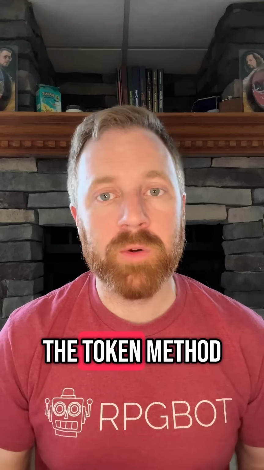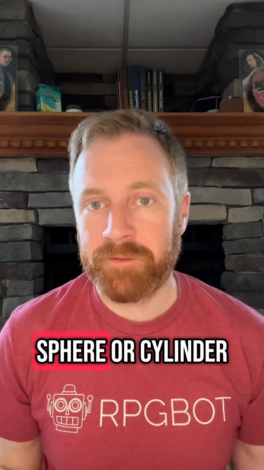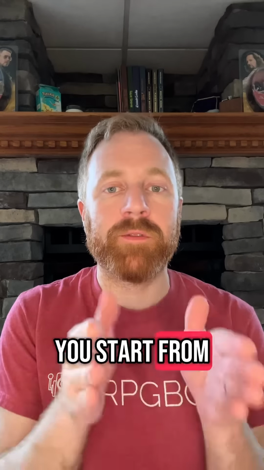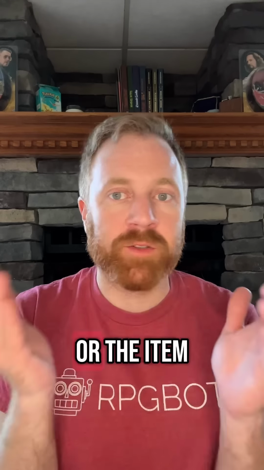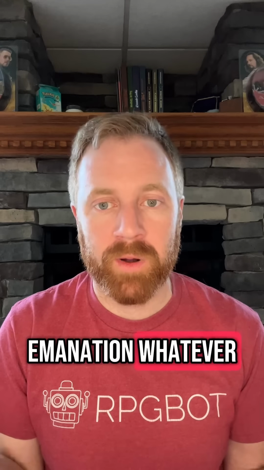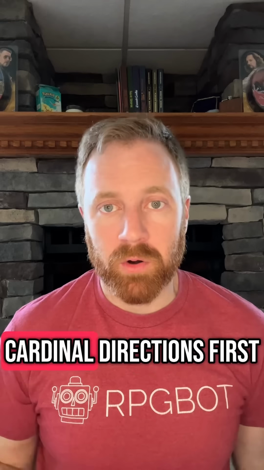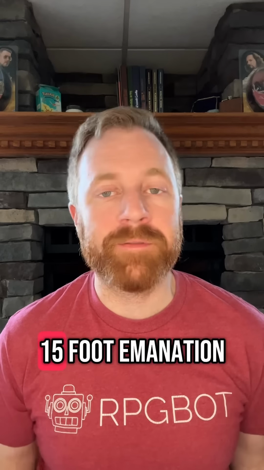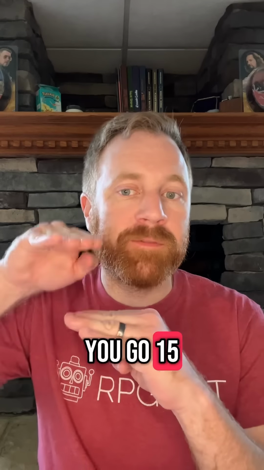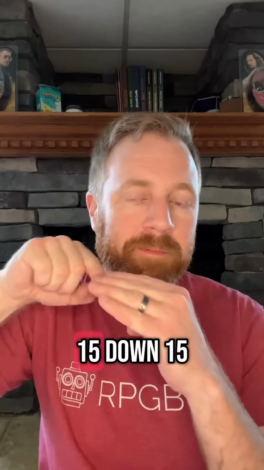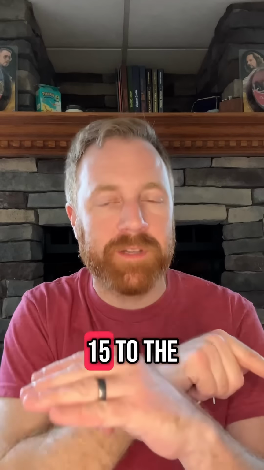If you're using the token method, it's very similar to doing a sphere or a cylinder. You start from the edges of your creature's space or the item affected by the emanation, whatever, and then you work your way out. I recommend going in the cardinal directions first, so like a 15-foot emanation, you go 15 feet straight up, 15 down, 15 to the right, 15 to the left.